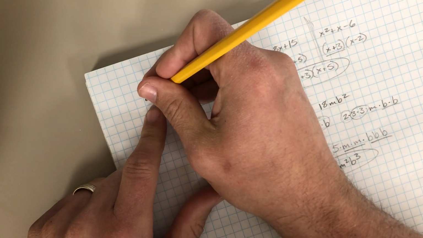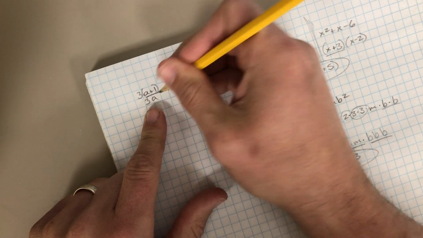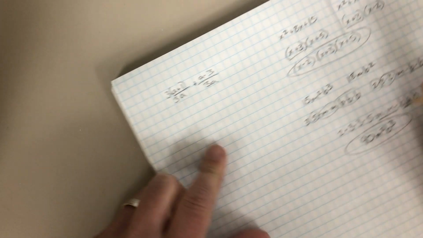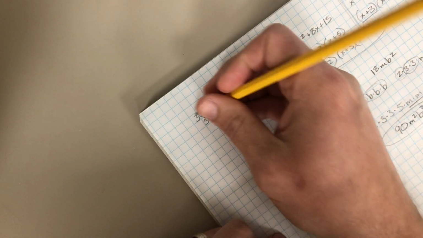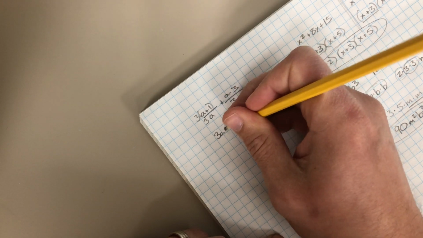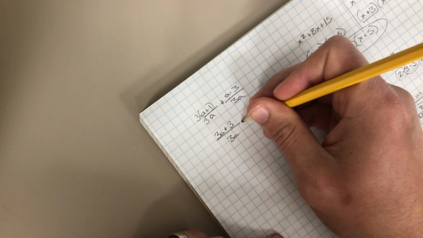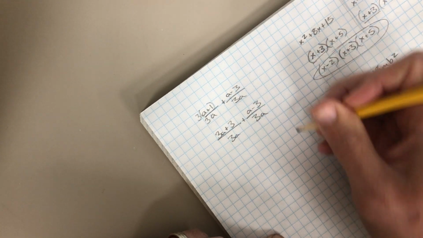But if I multiply the bottom by 3, I also have to multiply the top by 3. Okay, I got to keep it equal, because 3 over 3 is the same as 1, and if I multiply it by 1, I haven't changed the value. So now I have 3 times a, which is 3a, plus 3 times 1, which is 3, over 3a, plus a minus 3 over 3a.